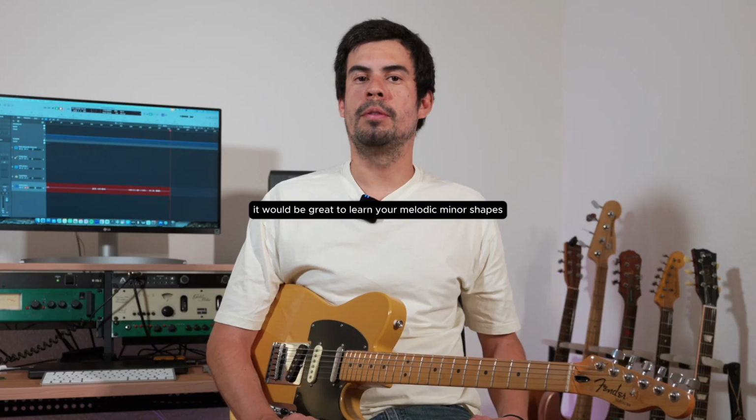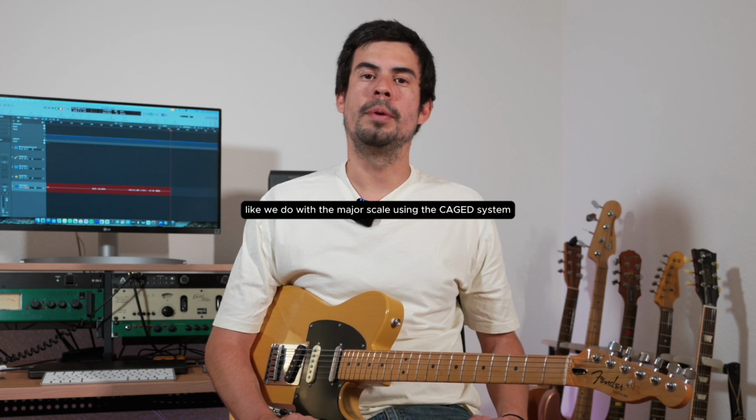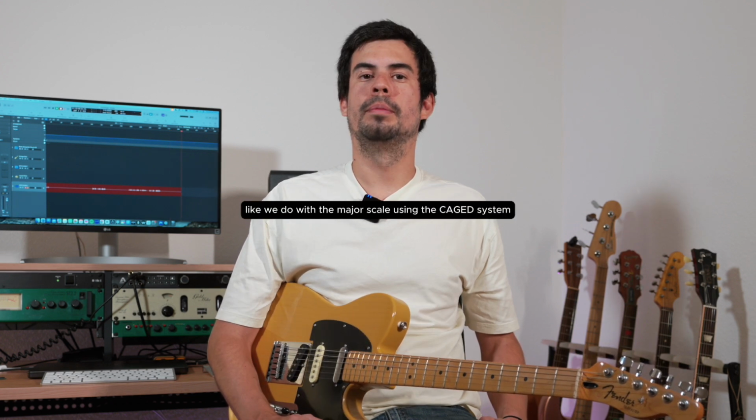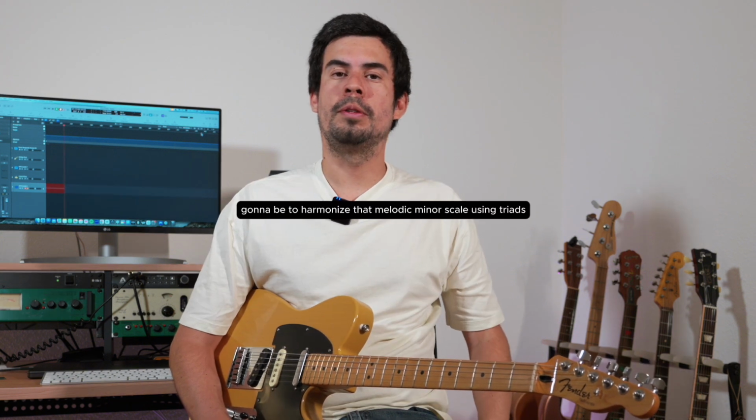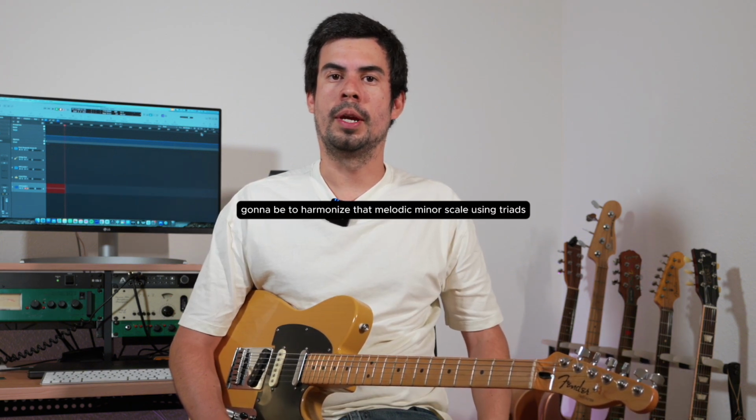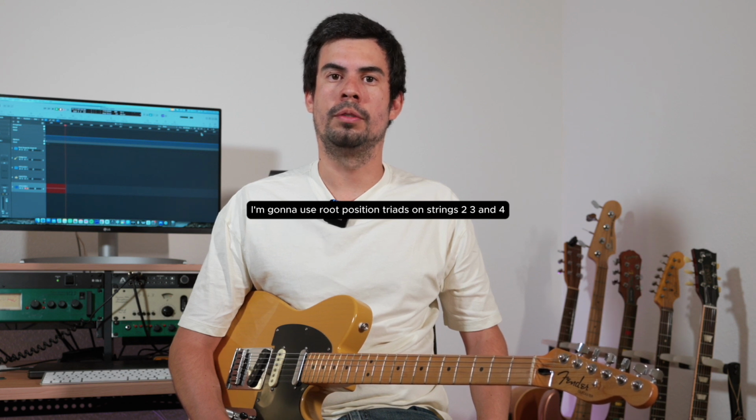Now, ideally, it would be great to learn your melodic minor shapes all over the fretboard, like we do with the major scale using the CAGED system. But here's a little hack that you can use using triads. We're going to achieve the same sound using familiar shapes. So the first thing I'm going to do is harmonize that melodic minor scale using triads. I'm going to use root position triads on strings 2, 3, and 4.